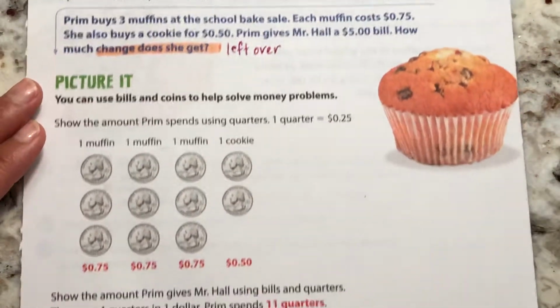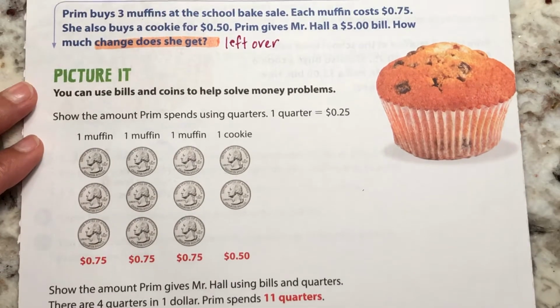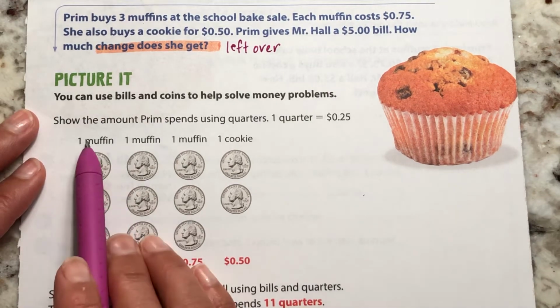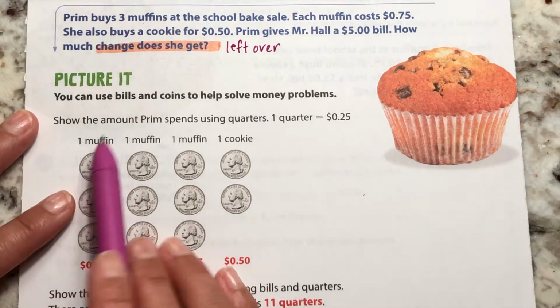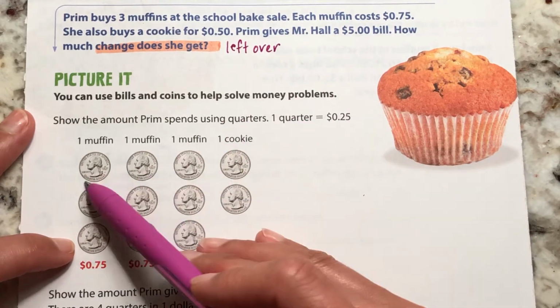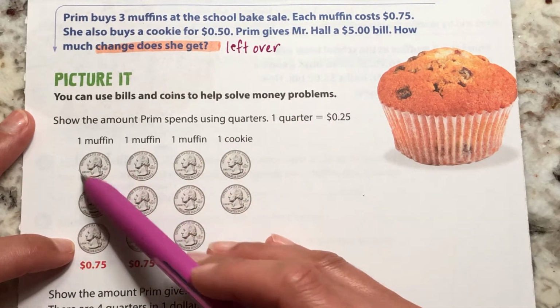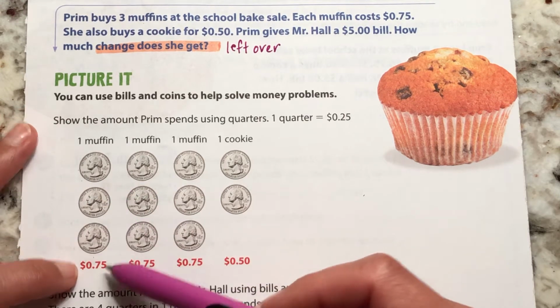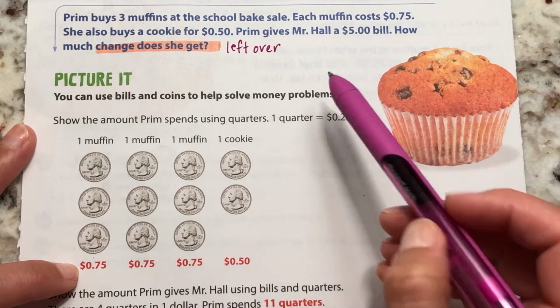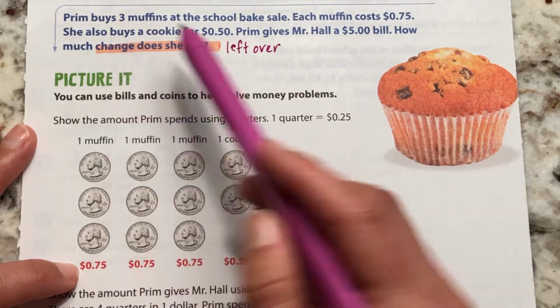Now the book goes ahead and shows you how we could create a picture to help us understand the problem better. So in this first column here, we have 1 muffin, and each of the muffins, the problem said, was 75 cents. So quarters have been put in here to represent the overall cost. So we know that 3 quarters is 75 cents. And she actually buys 3 of those muffins.